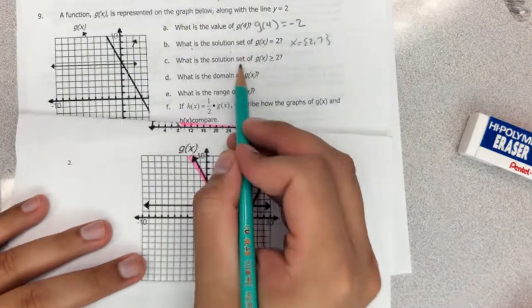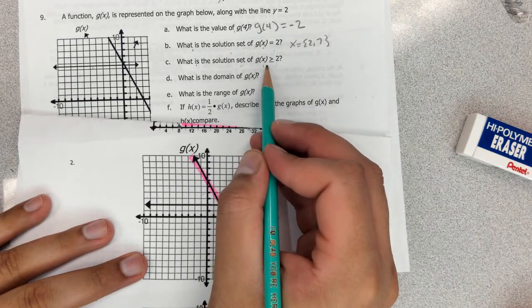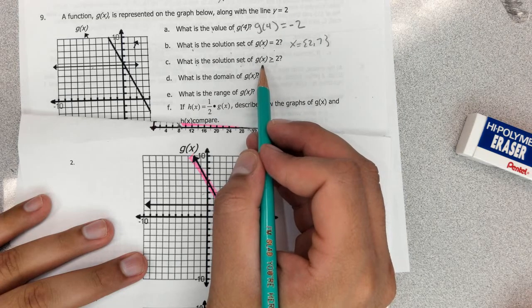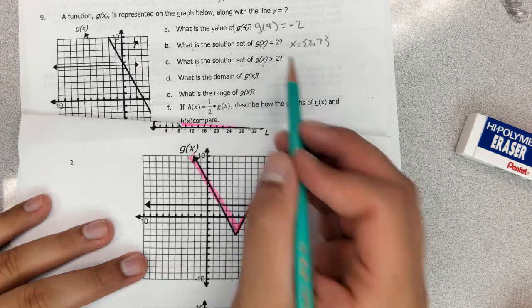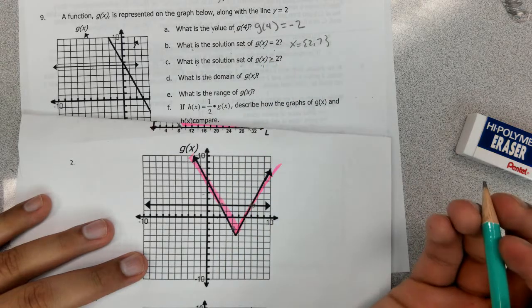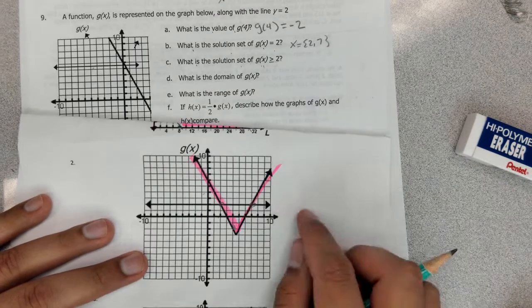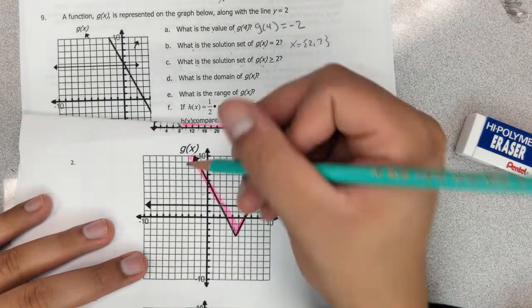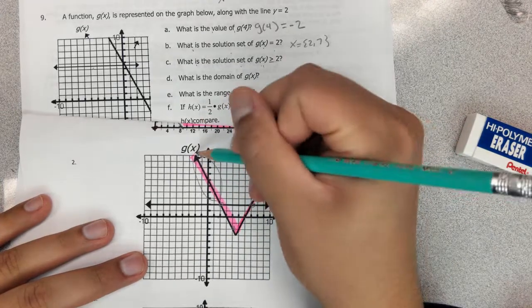Now, what is the solution set of g of x greater than or equal to 2? So basically y greater than or equal to 2. Here we have the line y equals 2. Everything greater than this line is going to happen on these two branches.